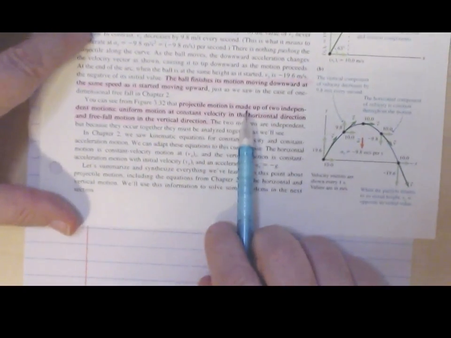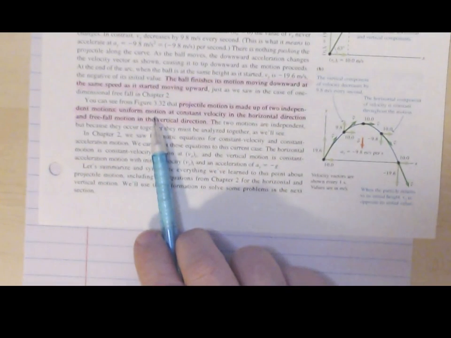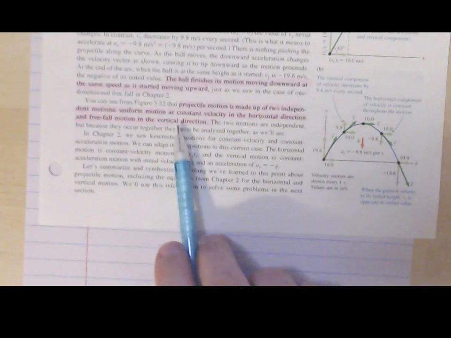Projectile motion is made up of two independent motions. Uniform motion at constant velocity in the horizontal direction and free fall motion in the vertical direction. That makes it really nice.